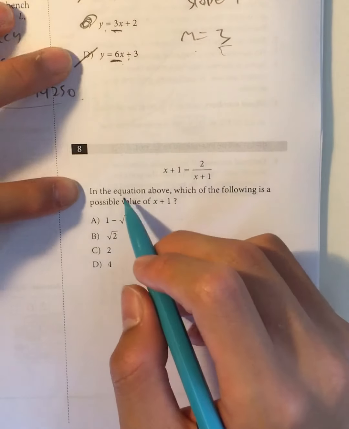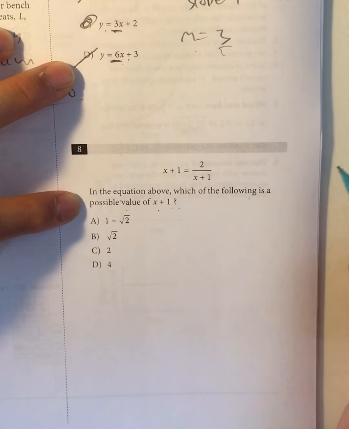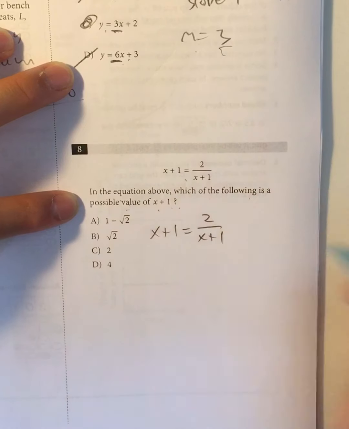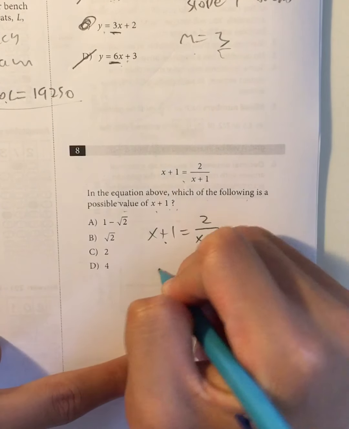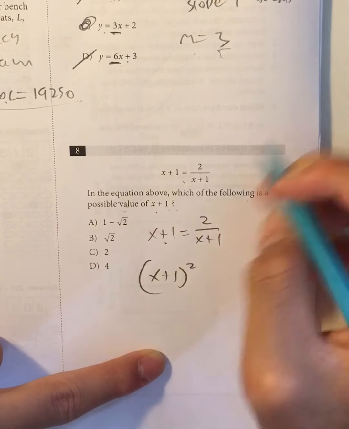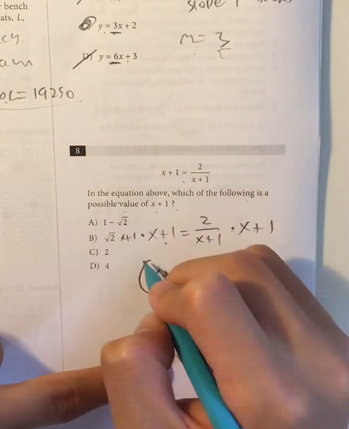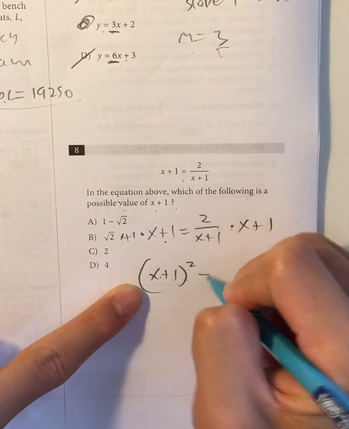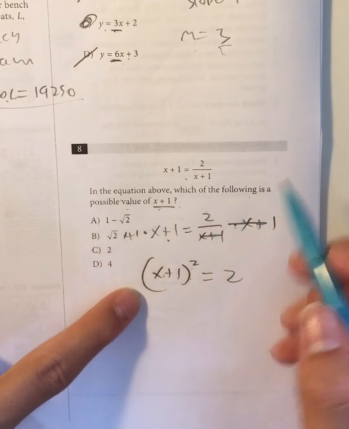Alright, question 8. In the equation above, which of the following is a possible value of x plus 1? So looking at this equation, x plus 1 is equal to 2 over x plus 1. So what can we do? I'm going to multiply both sides by x plus 1. If I multiply both sides by x plus 1, x plus 1 times x plus 1 is x plus 1 squared, which is equal to 2, because these two cancel out. Right, and now they're asking for what is the value of x plus 1.